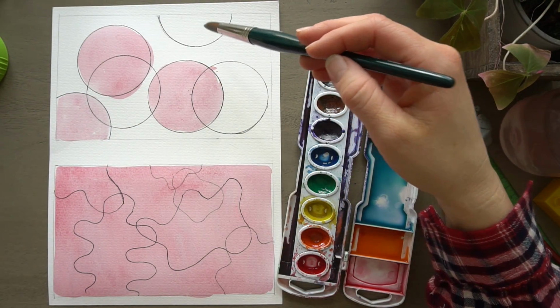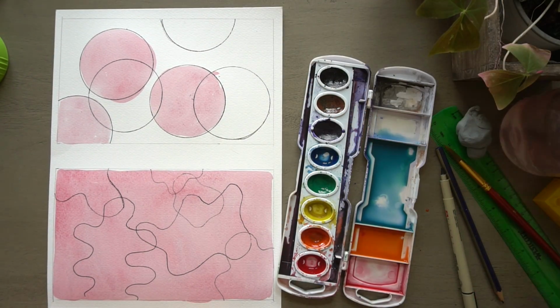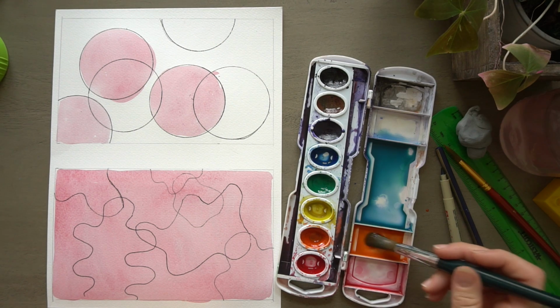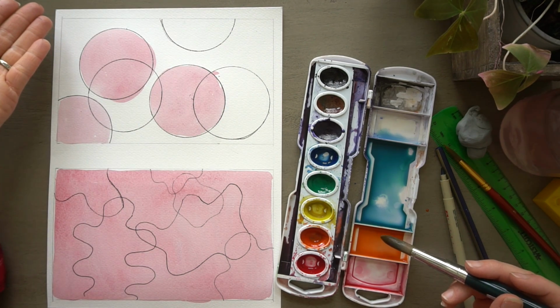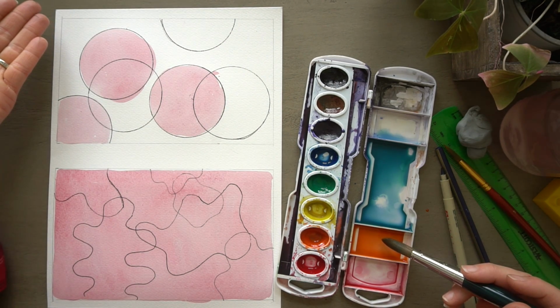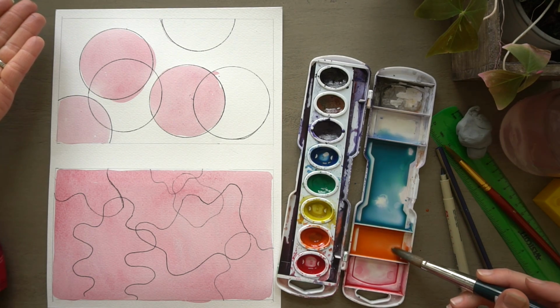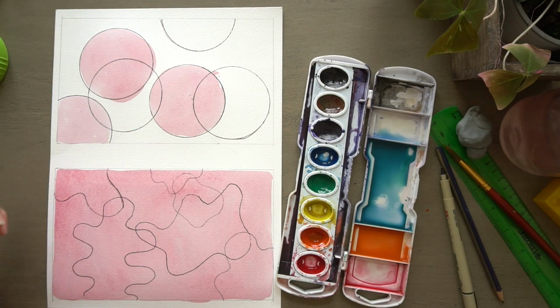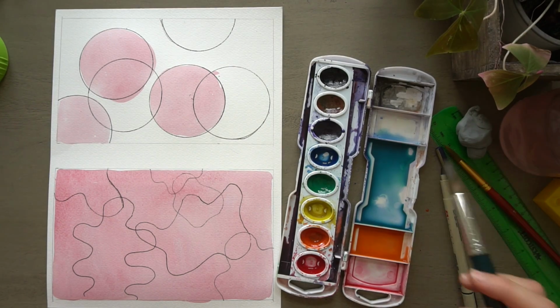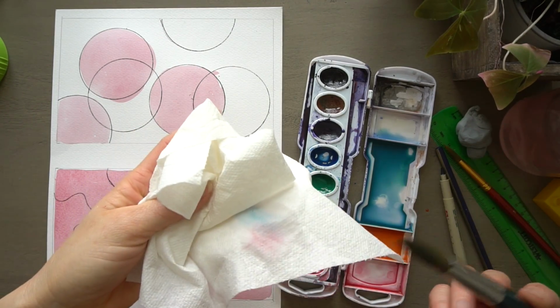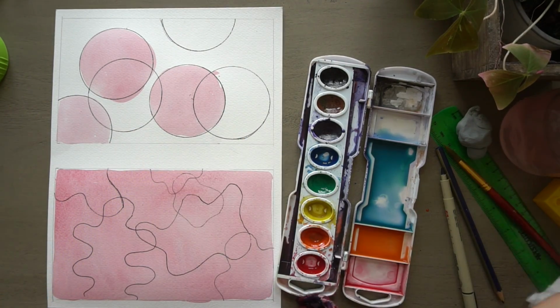And I don't know, maybe this one's gonna be orange. I kind of want to paint this whole thing orange really bad, but okay, I'm going to paint these blue. And also with your watercolors, I don't know if I said this, but you do need to have water, your watercolors, some kind of brush to paint with, and a paper towel just for blotting off your brush.